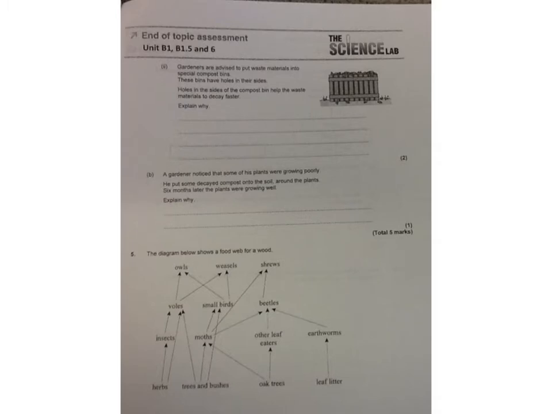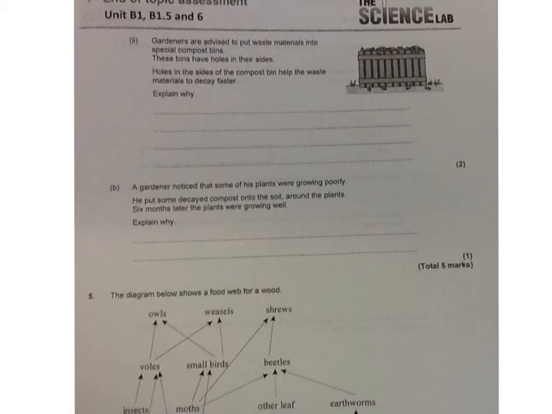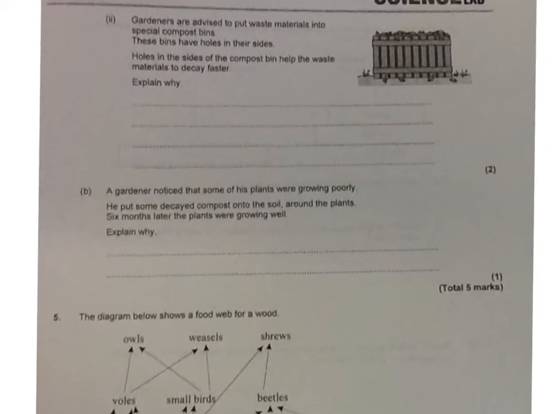This question says gardeners are advised to put waste materials into special compost bins. These bins have holes in the sides. Holes in the sides of the compost bin help the waste materials to decay faster. This was a generally well answered question.